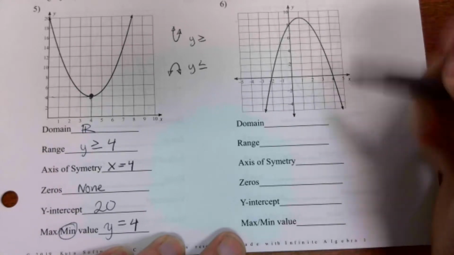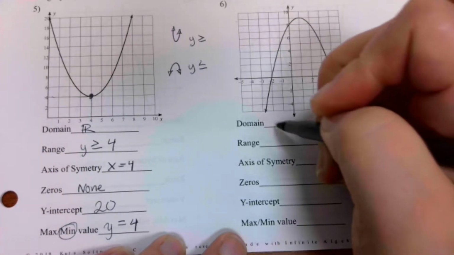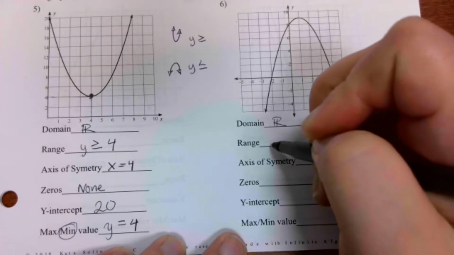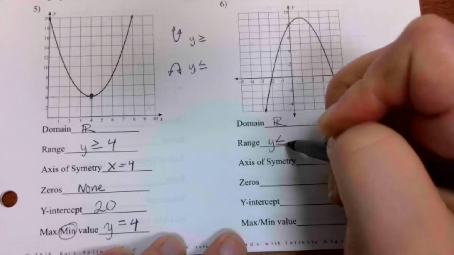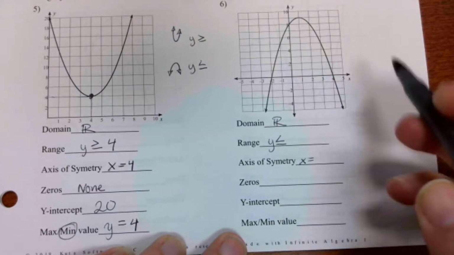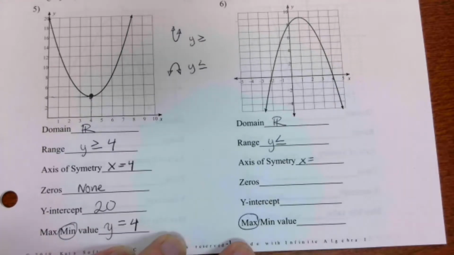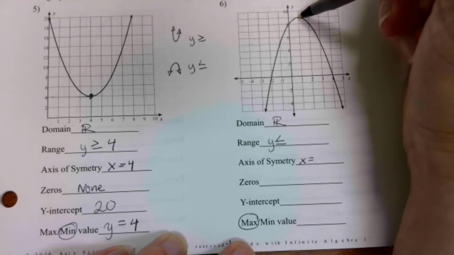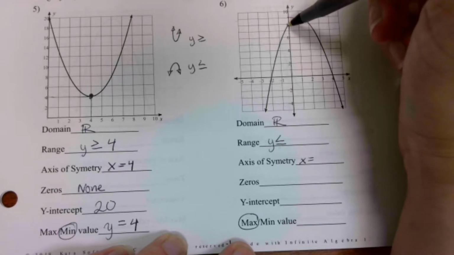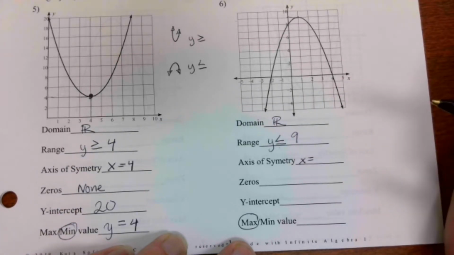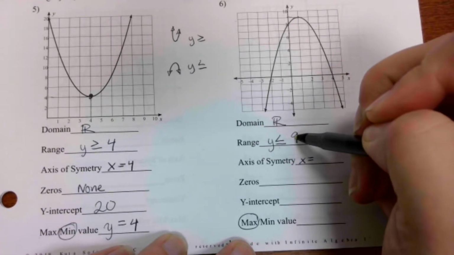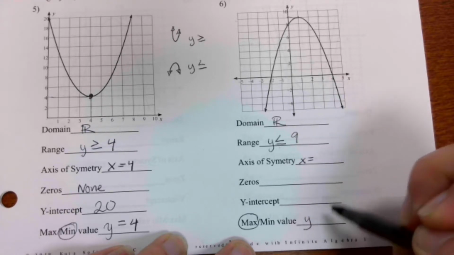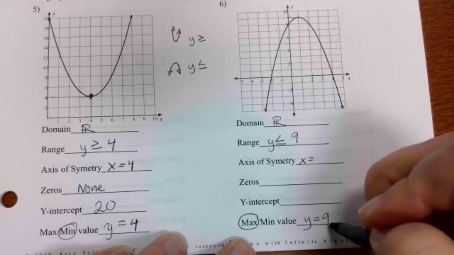Same idea here. I've got arrows on both sides, so my domain is all real numbers. My range is y is smaller than, x equals, and this is going to be a max. Now let's see if you can fill in some of this information. Range, again, it's y, so we go to the very top and come over. Now this is 8, this is 10. What number is in between 8 and 10? 9. Whatever I'm getting for this is also my max or my min value.